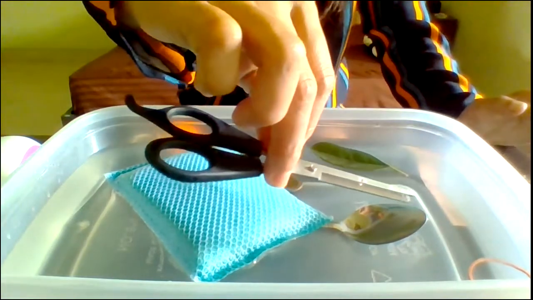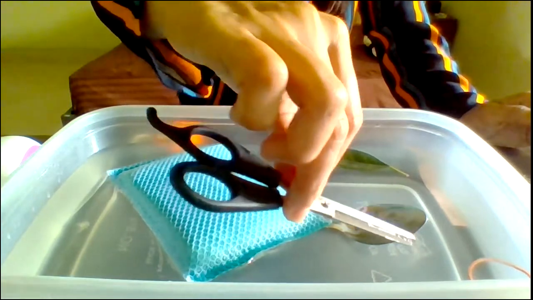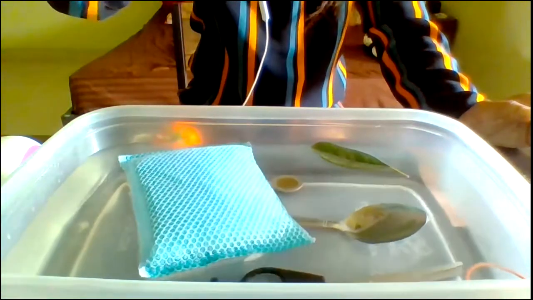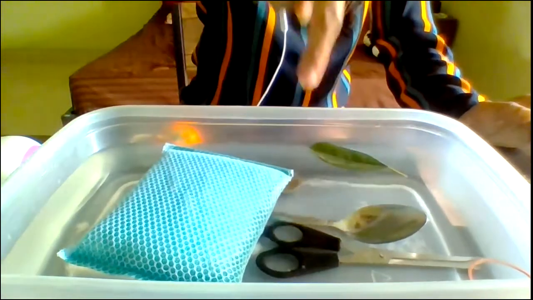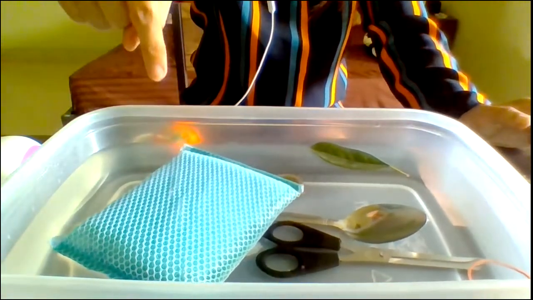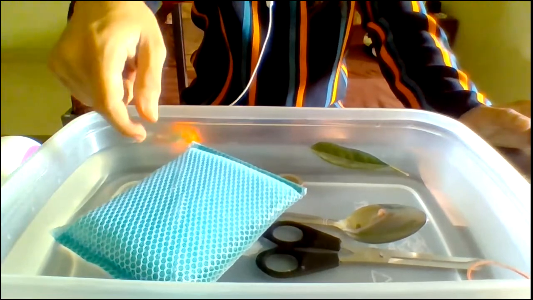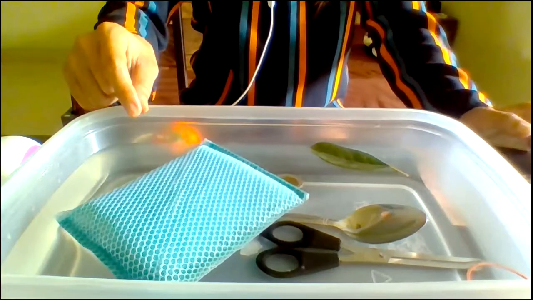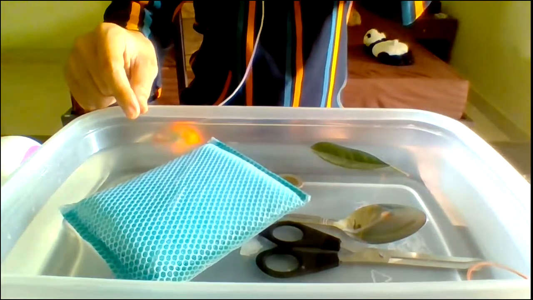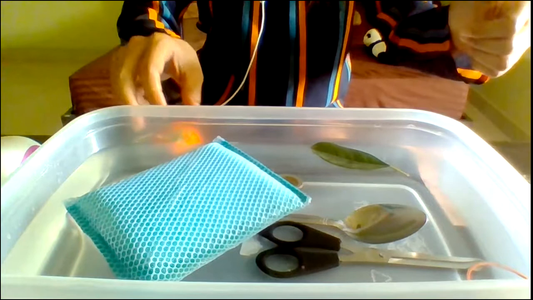Okay, now let's try to put the seesaw. 1, 2, 3. Okay, what happened to the seesaw? Sink. Okay, the seesaw sink in the water. Very good.